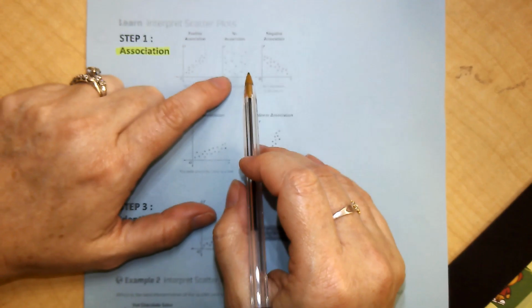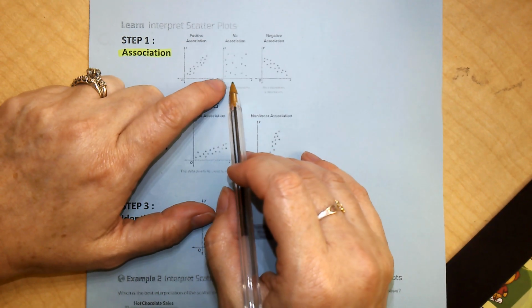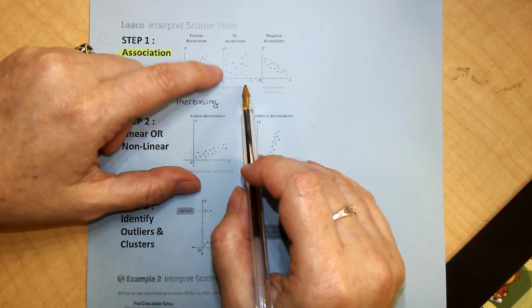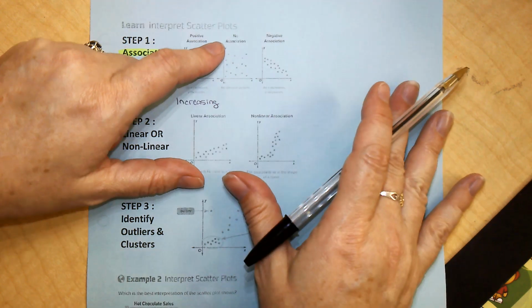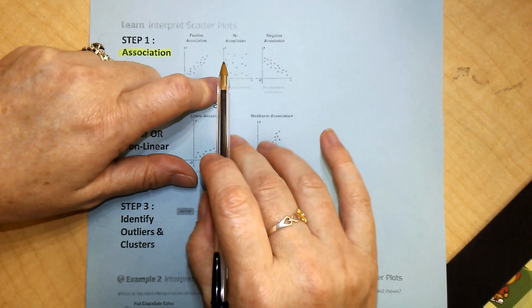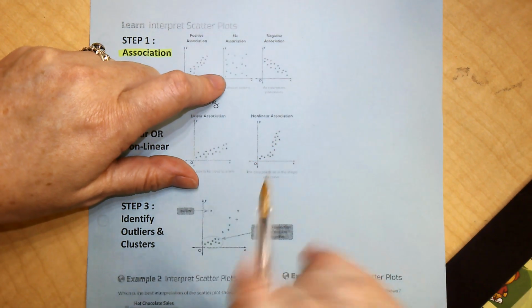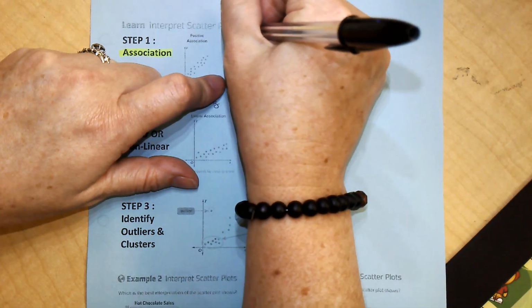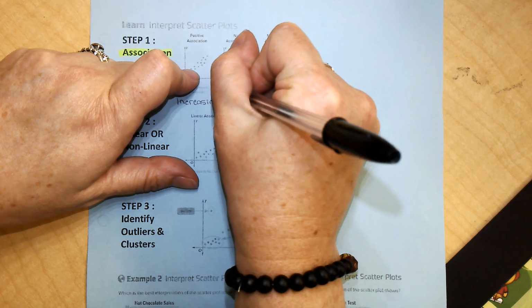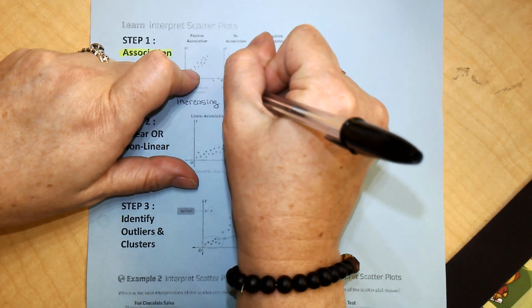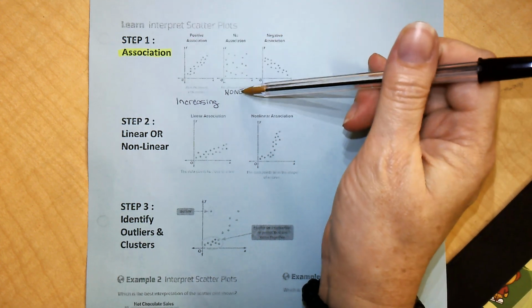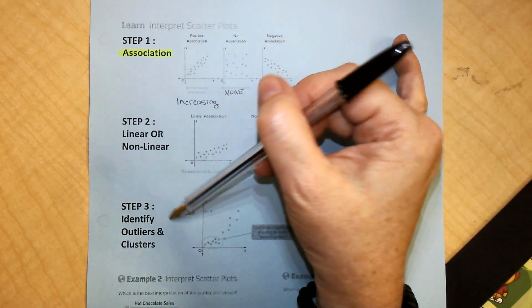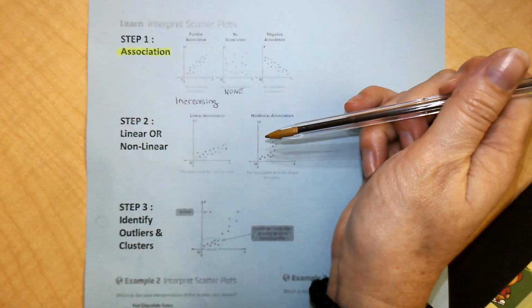This one in the middle. Whatever is getting measured along the x-axis has absolutely nothing to do with what's being measured along the y-axis. They have no correlation. They have no association. It kind of looks like it's snowing on the graph, and so this one is none. Okay? No association. So if you say none in step 1, then that means you don't do steps 2 and 3, okay? You would be done if the answer was none.